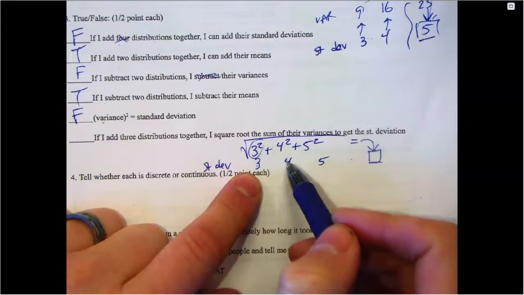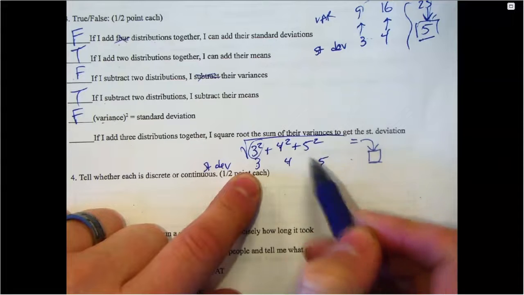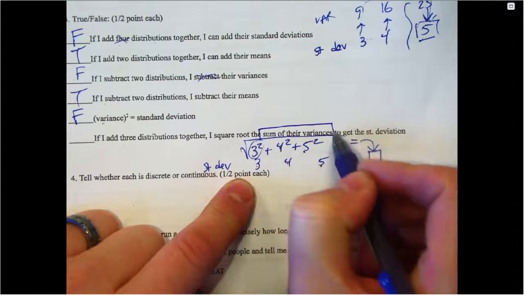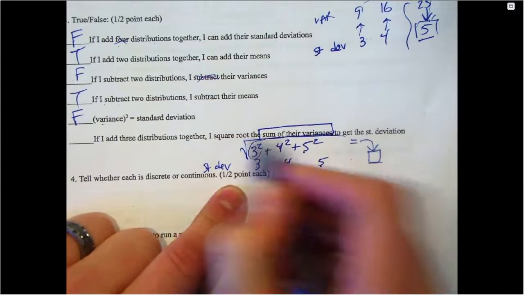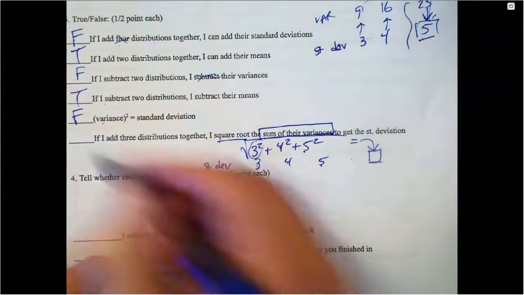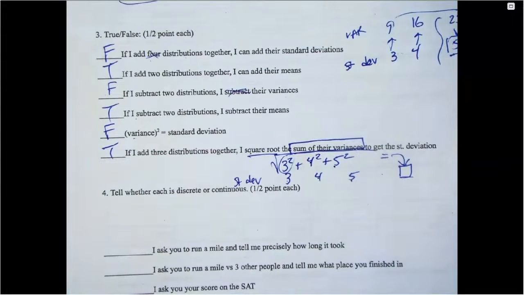The variance. 4 is standard deviation, 4 squared is the variance. 5 is the standard deviation, 5 squared is the variance. So aren't I taking the sum of the variances and then square rooting them? So that's what that's saying. So that is true. But we haven't learned that before, so we got that wrong. And we'll practice that a couple more times on the sheet here.